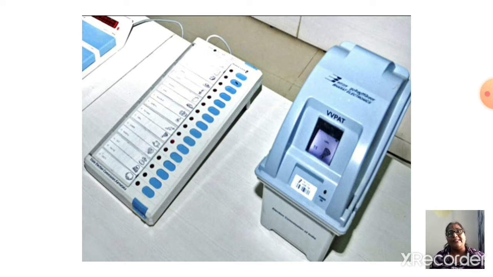This was used in the election to verify that the citizen's vote has been correctly placed. That is, if I'm a voter, if I cast a vote, I'll get a paper, and on the screen of the VVPAT you will get to know whom I have cast my vote for. Okay, I can see that.